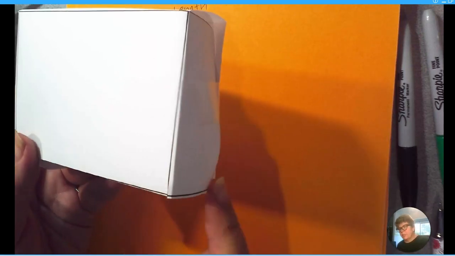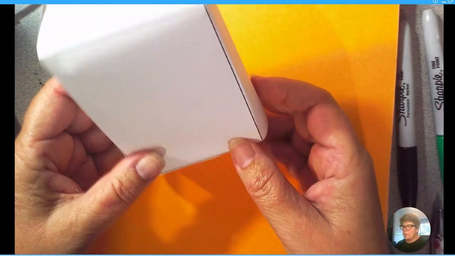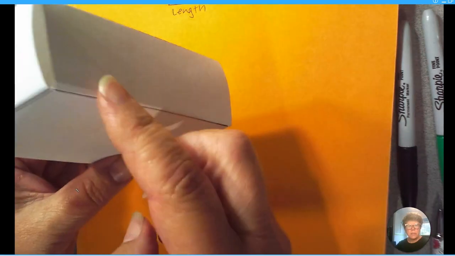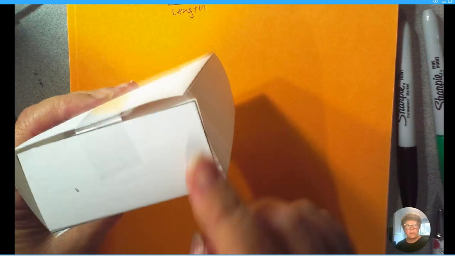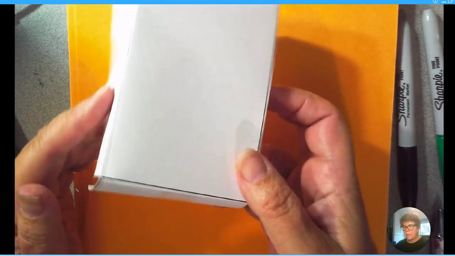What if I change it this way? What if I hold it this way? And now we have this being the height. Could this be the height? And this could be the length and the width, right? So it can change depending on how we're holding it.